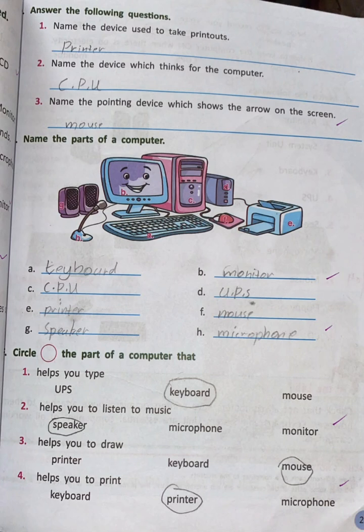Question number 3. Name the pointing device which shows the arrow on the screen. When we move this device on our desk, an arrow moves on the computer screen. What is it? Excellent. It is a mouse. Write mouse on the line.